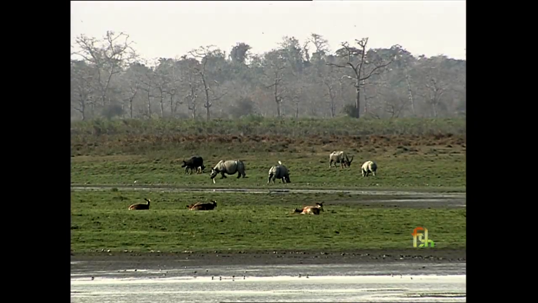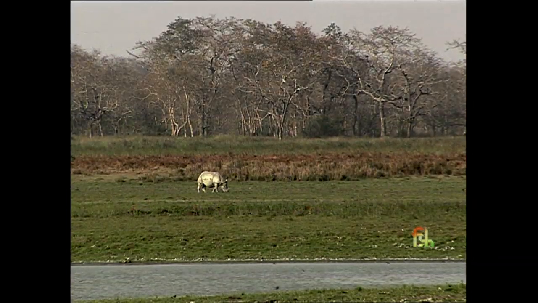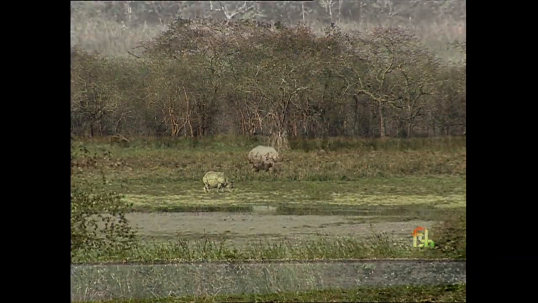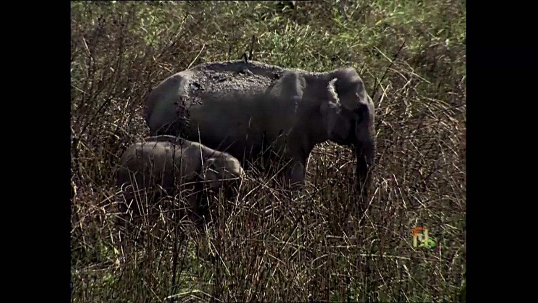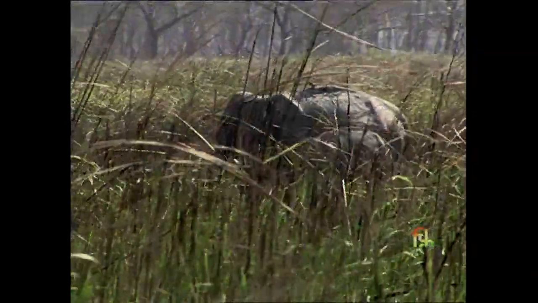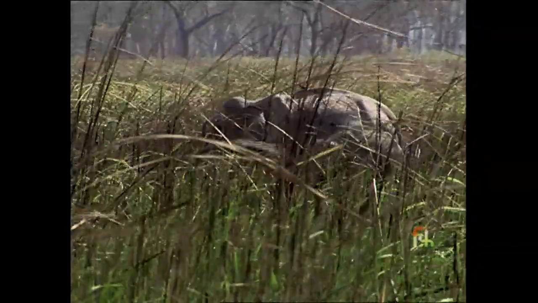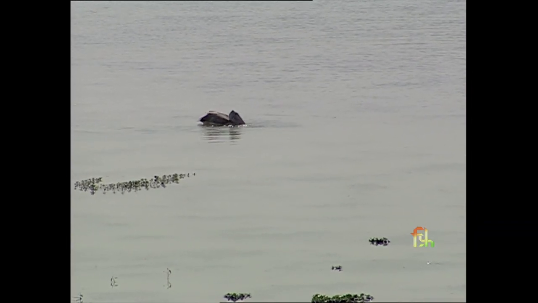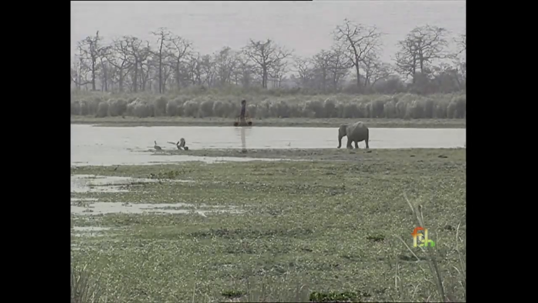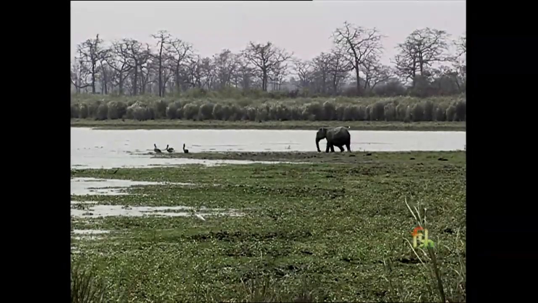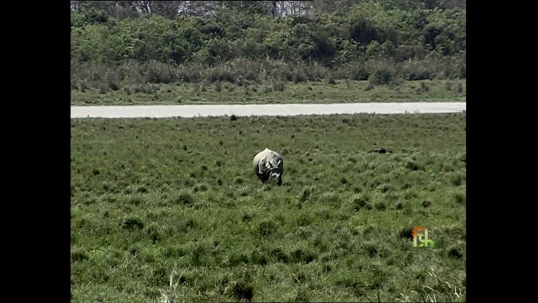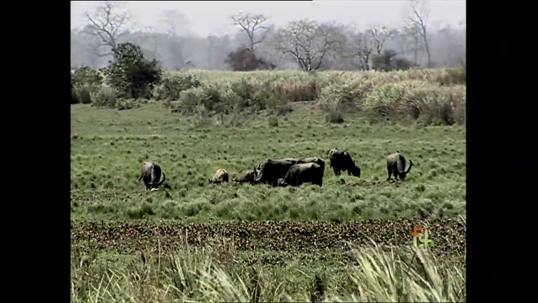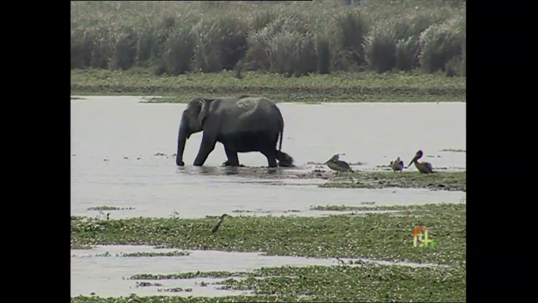The Kaziranga National Park is a name known worldwide for the conservation of the one-horned Asian rhinoceros. It also provides a natural habitat for a number of rare, beautiful and endangered species. It spreads over the districts of Nagaon, Golaghat and Sonitpur, with the mighty Brahmaputra flowing on the north and the verdant Karbi Anglong hills on the south. UNESCO declared Kaziranga a World Heritage Site in 1985, and it is also a part of the Kaziranga Karbi Anglong Elephant Reserve.